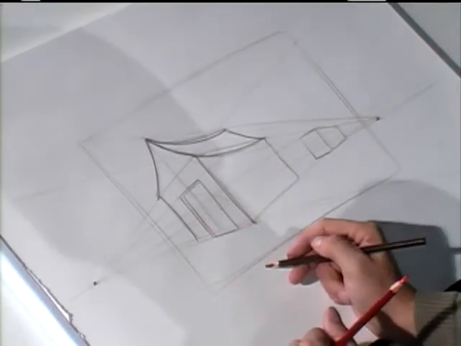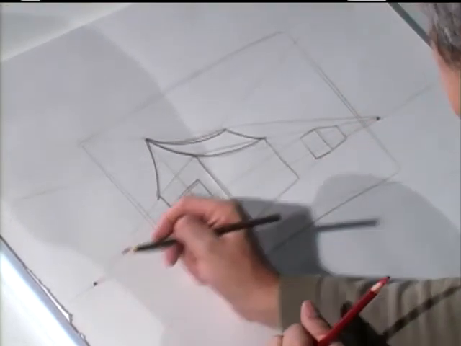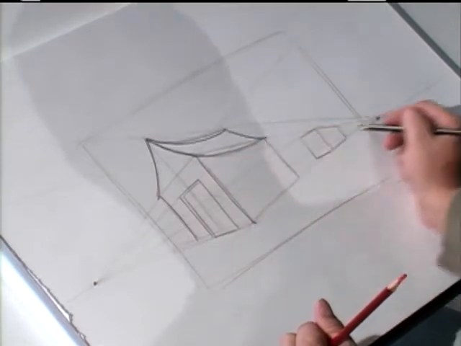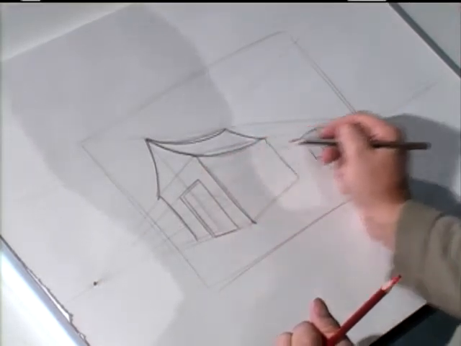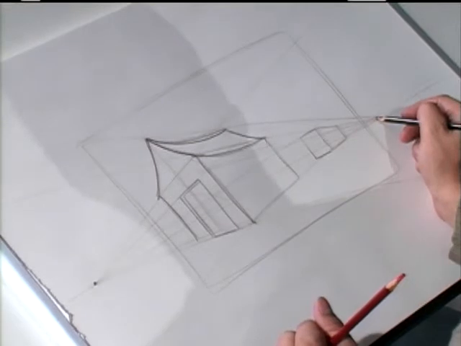Now when it comes to windows and doors, what I'm going to do is 2 stories on this close building.